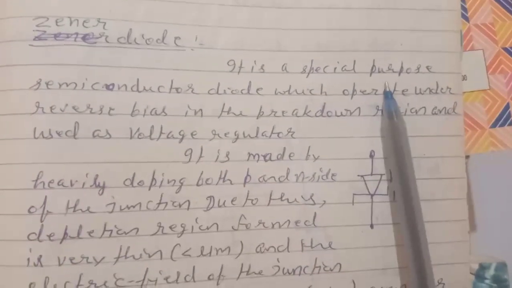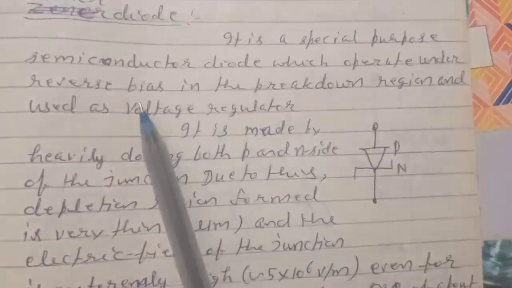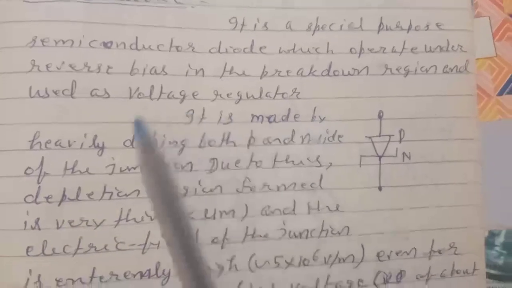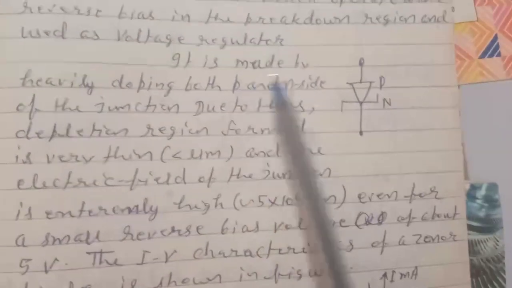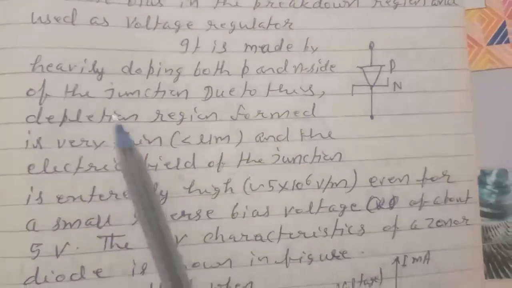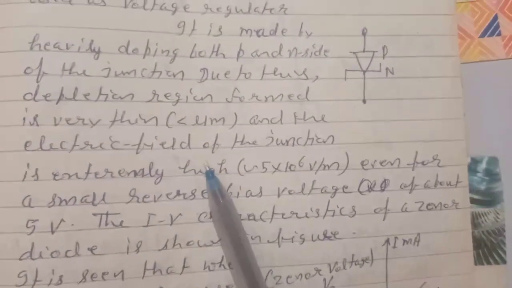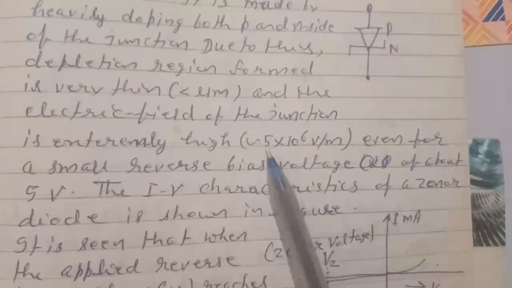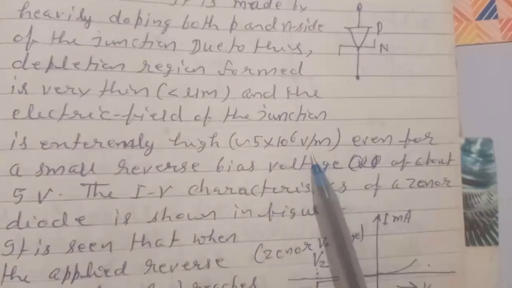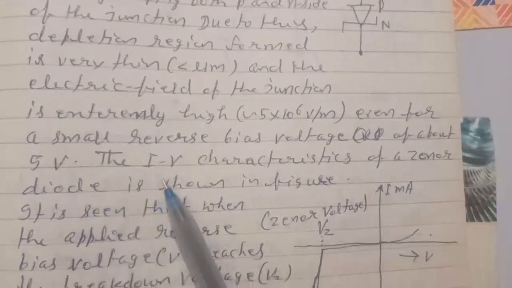Now the zener diode. It is a special purpose semiconductor diode which operates under reverse bias in the breakdown region and is used as a voltage regulator. It is made by heavily doping both the P and N sides of the junction. Due to this, the depletion region formed is very thin, less than a micrometer, and the electric field of the junction is extremely high, 5 into 10 to the 6 volt per meter, even for a small reverse bias voltage of about 5 volt. The IV characteristics of a zener diode are shown in the figure.